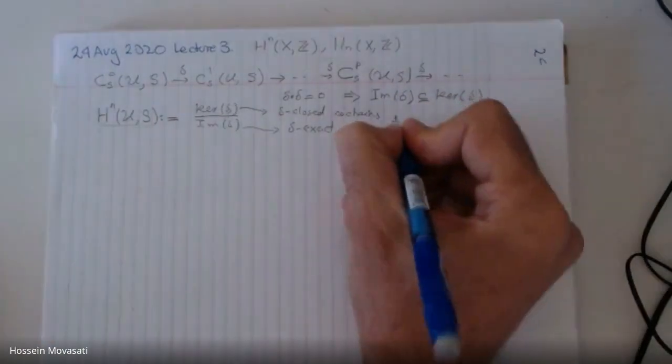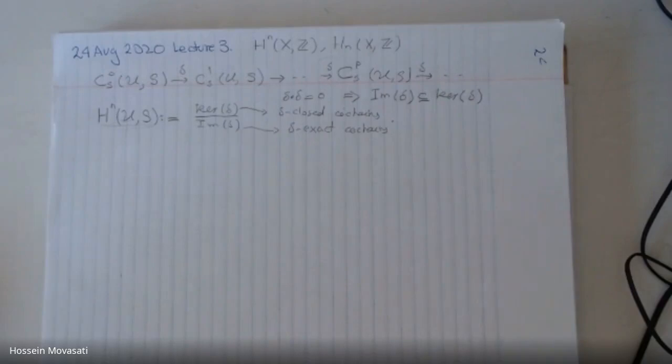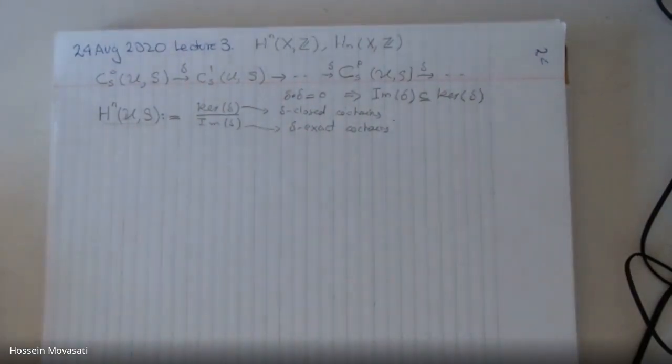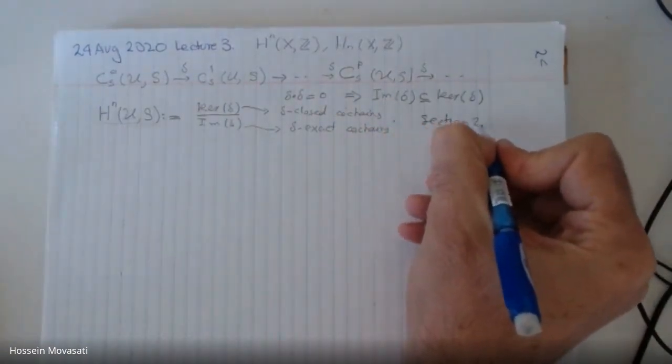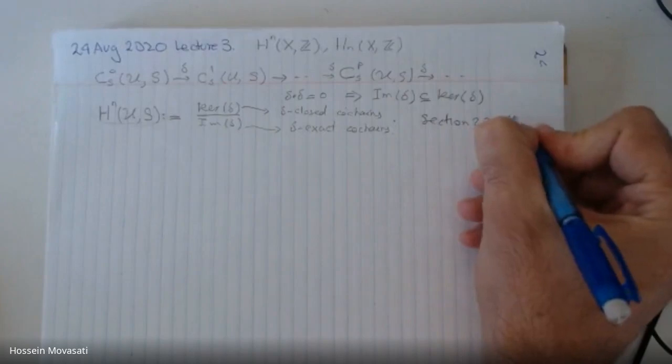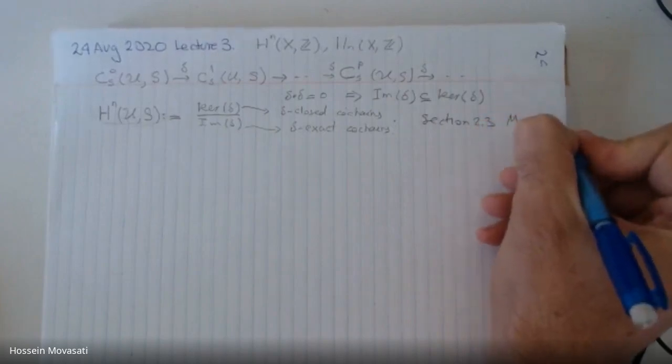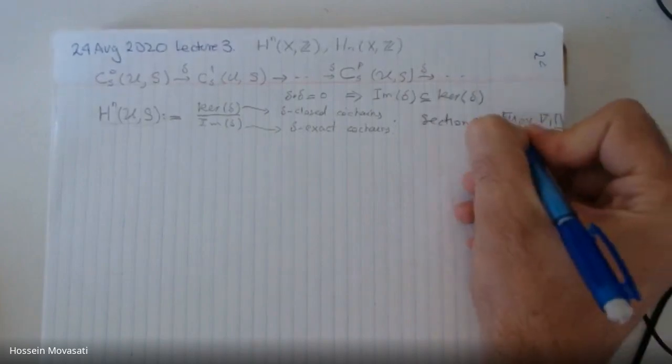The basic idea is that we want to make it independent of the covering. I am now talking about section 2.3 of my book with my former student Villaflor.